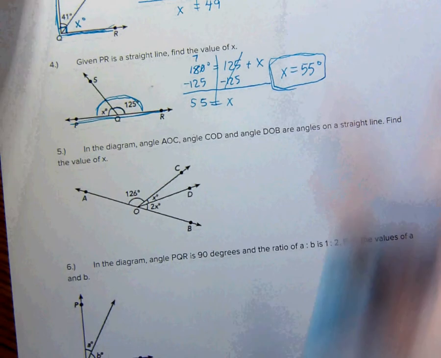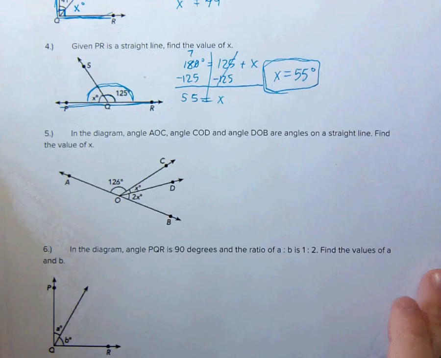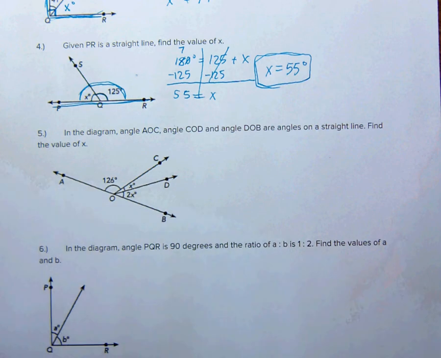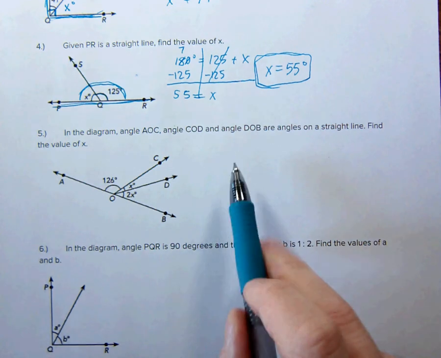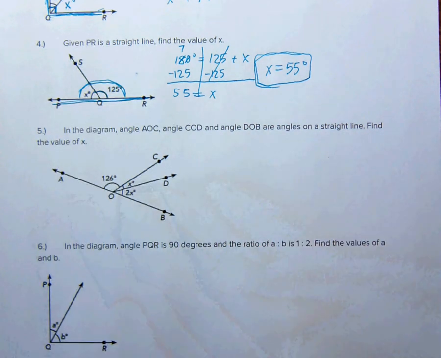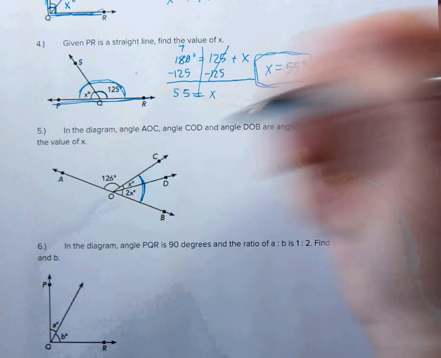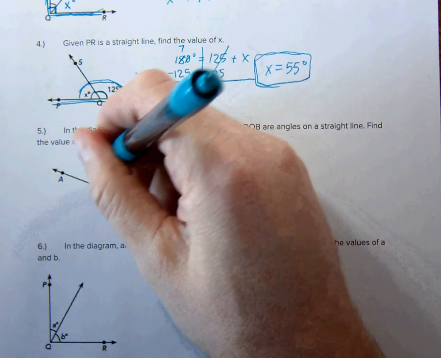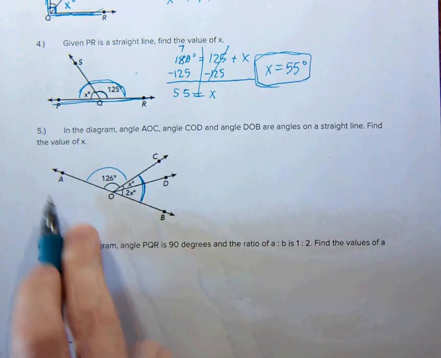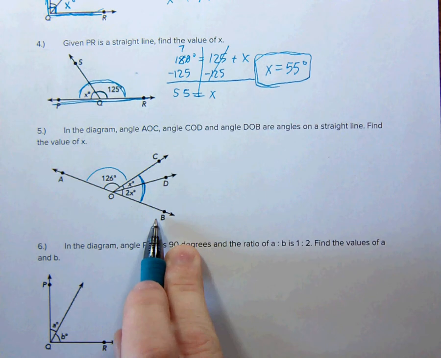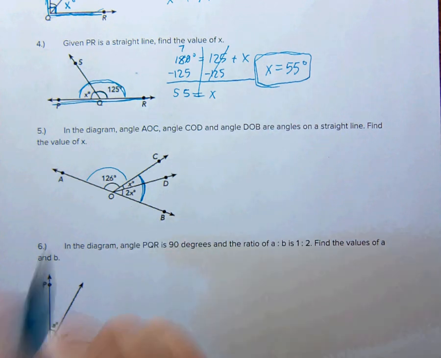This one right here, in the diagram, angle AOC, angle COD, and angle DOB are angles on a straight line. Find the value of X. So we've got this right here plus this right here is equal to 180 degrees because it says it's on a straight line.